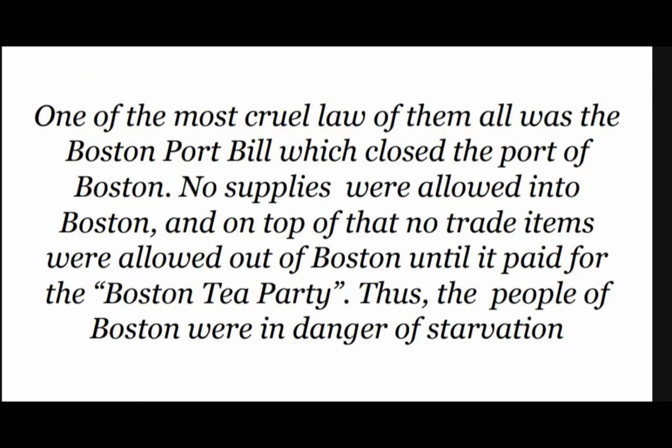One of the most cruel laws of them all was the Boston Port Bill, which closed the Port of Boston. No supplies were allowed into Boston, and on top of that, no trade items were allowed out of Boston until it paid for the Boston Tea Party. Thus, the people of Boston were in danger of starvation.